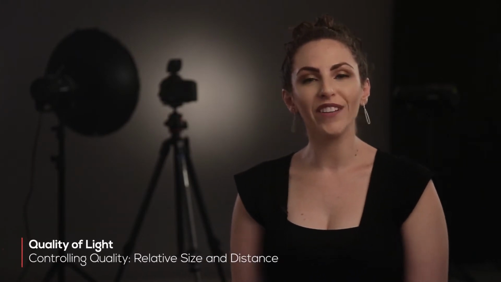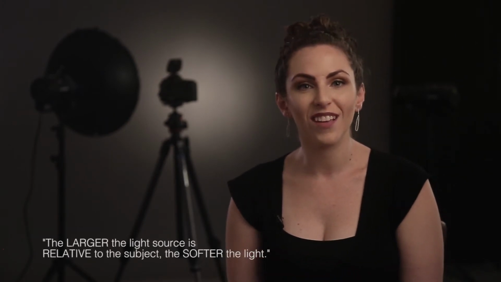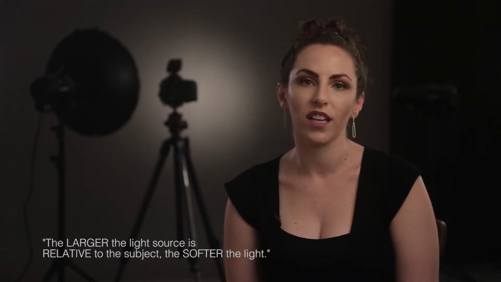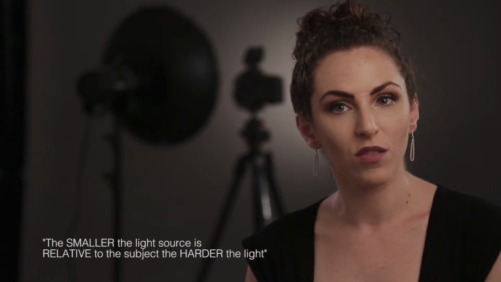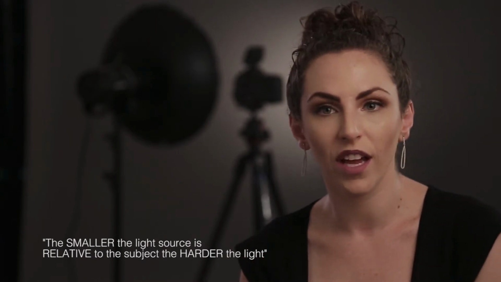Controlling quality, relative size and distance. One of the biggest determining factors of quality of light is the relative size of the light. This is determined both by the size of the modifier and the distance of the light. Let's take a moment to discuss what that means, because honestly, it's one of the most important rules in photography when you want to control the quality of light. I recommend you memorize this rule, say it over and over again, because it's going to become imperative for creating great photos. Here's the rule. The larger the light source is relative to the subject, the softer the light. The smaller the light source is relative to the subject, the harder the light.